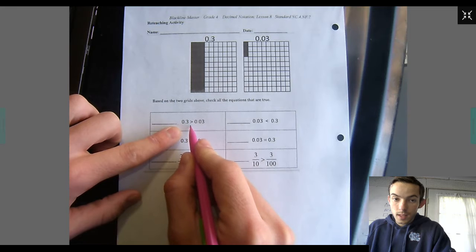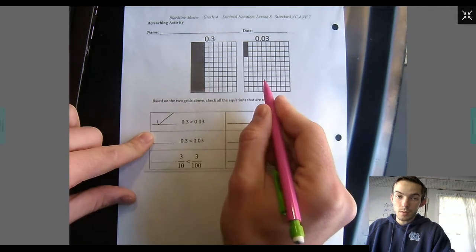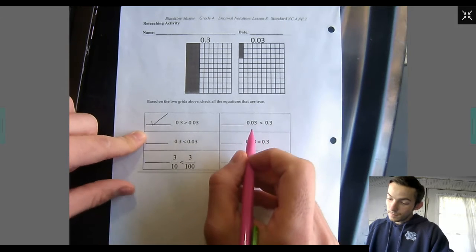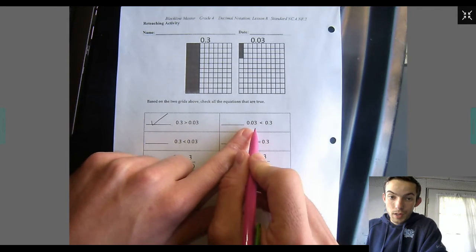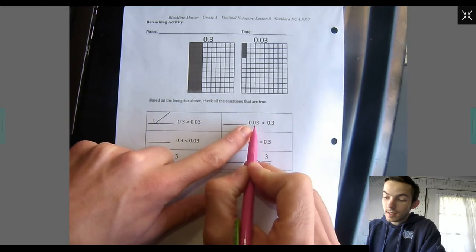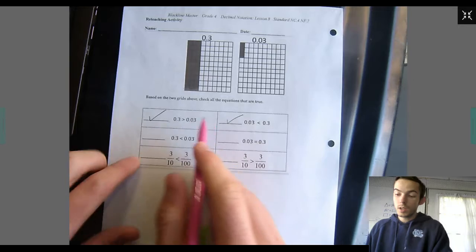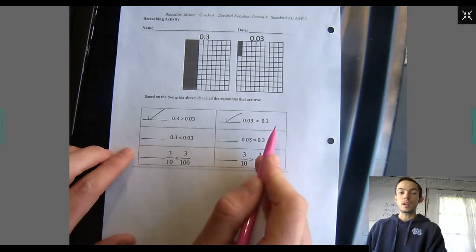3/10 is greater than 3/100. I agree. We see that 3/10 is greater than 3/100. Here, 3/100 is less than 3/10. We see that that is still true. This is less than 3/10, so that is also true. Same numbers, just written in a different sequence.